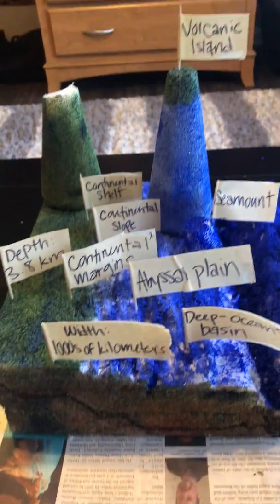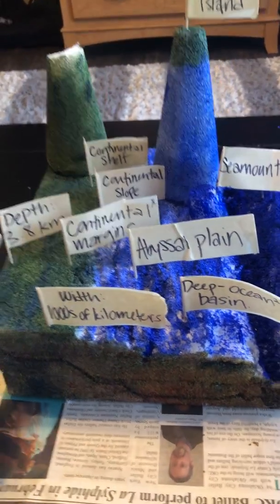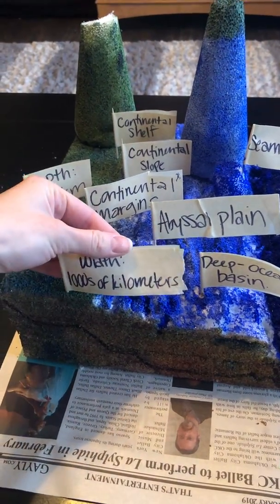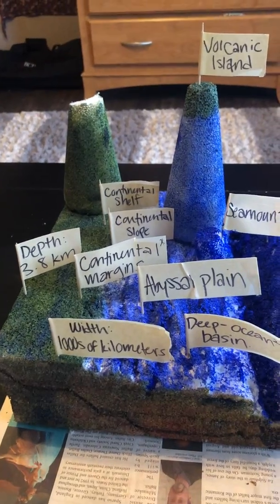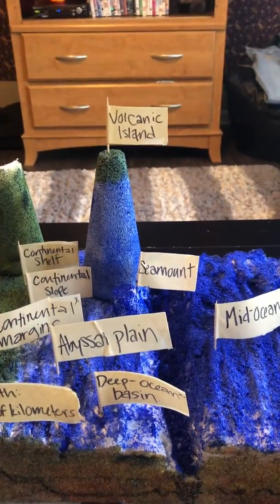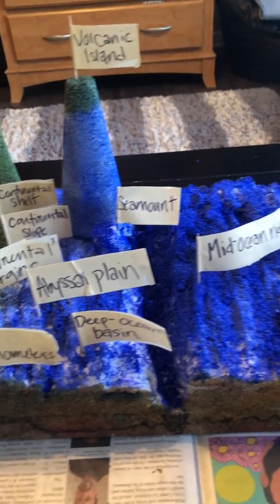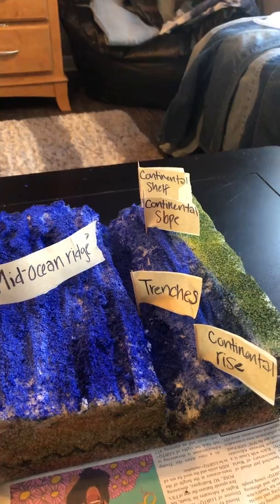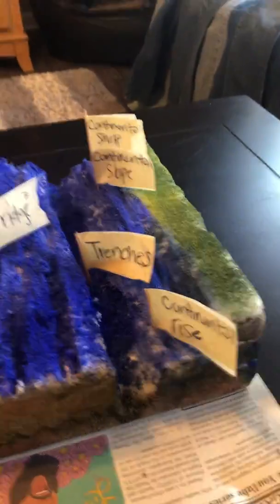Other features that I've included in my model is I did the depth and the width of the ocean, the continental shelf, continental slope, continental margins, volcanic islands, seamount, abyssal plain, the deep ocean trenches, and then another continental shelf and slope on the other side, as well as a continental rise.